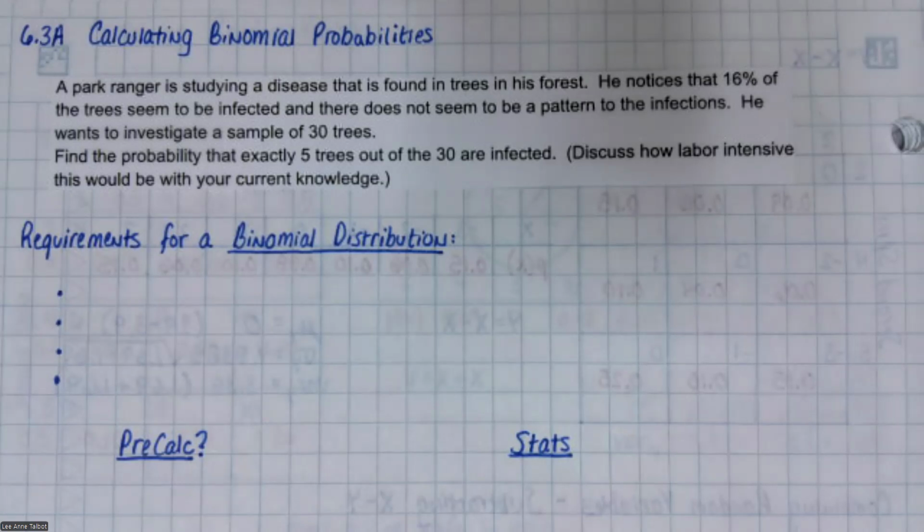So you're this park ranger guy, right? Okay. And you walk up to a tree and it's infected or not infected, which I'm going to put infected complement. Does that make sense so far? And there's a 16% chance of being infected and an 84% chance of not being infected. Okay, and then the park ranger would walk to the next tree. This is tree 2. So second trial, infected, not infected, infected, not infected.